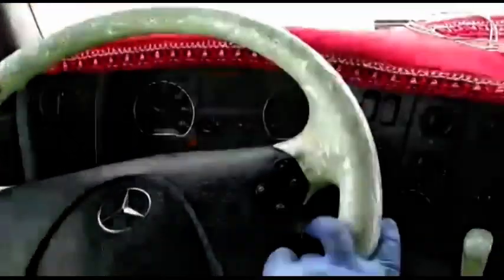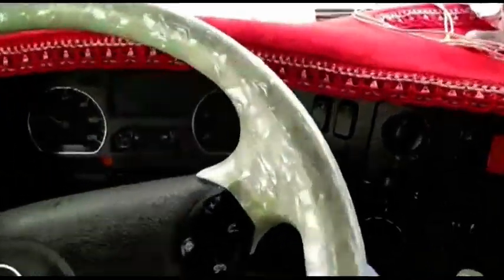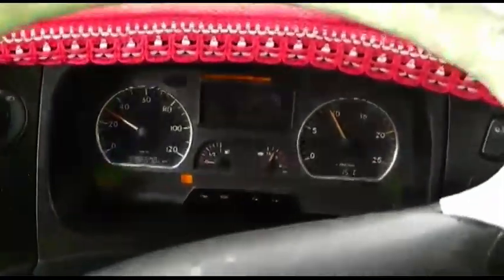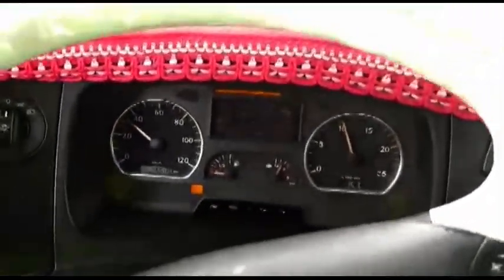Please record the vehicle gauge. Vehicle gauge works normally. There aren't any problems with the tachograph and the vehicle gauge, so we continue to test drive.